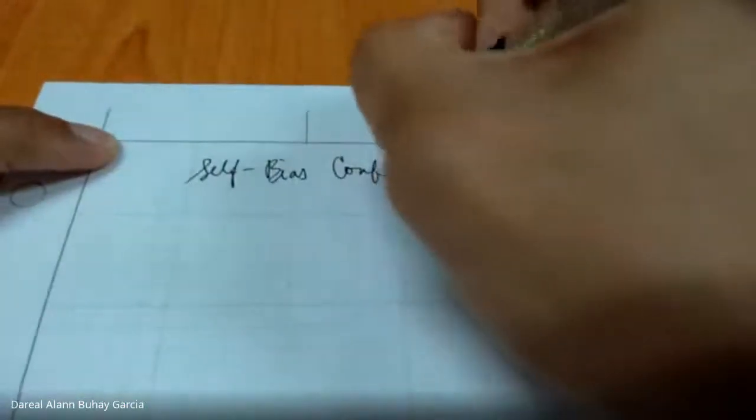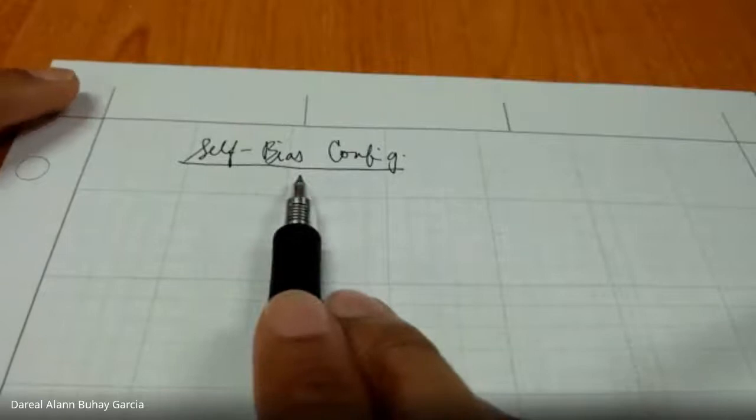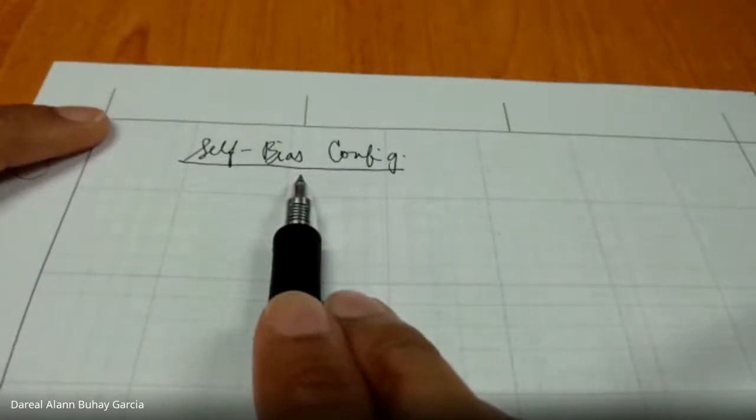So the same goes with the BJT: compared to the fixed bias, the emitter bias is more stable. In the FET, the equivalent of the emitter terminal is the source terminal. This is the equivalent in the FET of the self-bias configuration, almost equivalent to the emitter bias in the BJT.